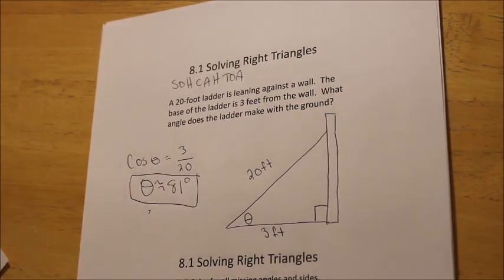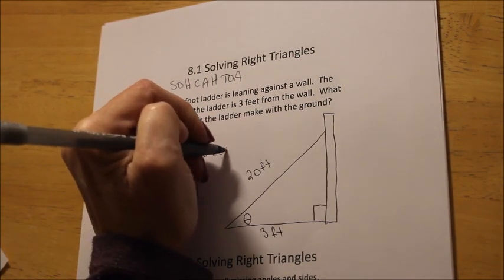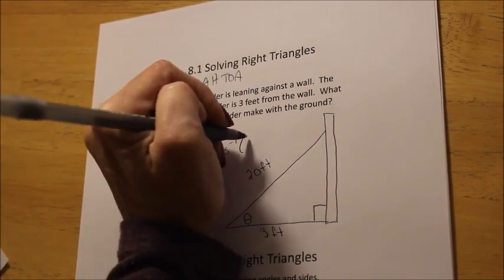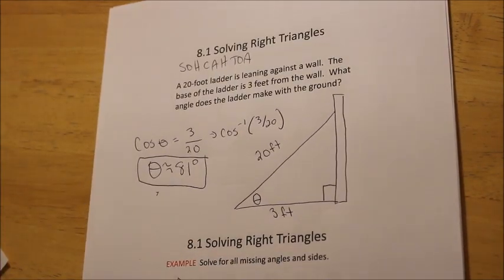There you go. Perfect. Let me write down here also what we punched into the calculator. We hit the cosine inverse of 3 over 20. That's how we calculated that. Okay.